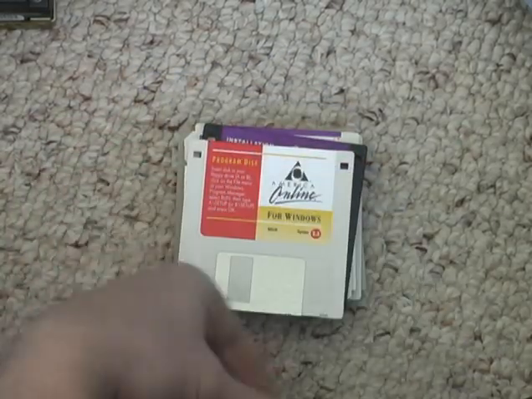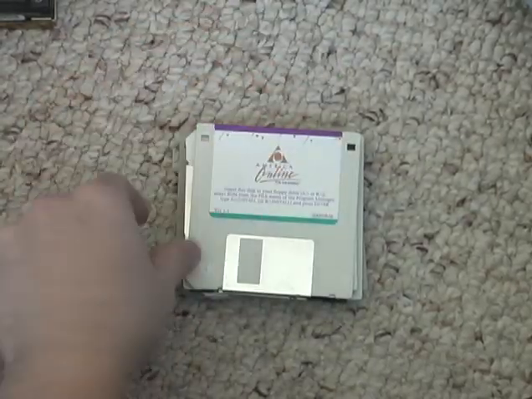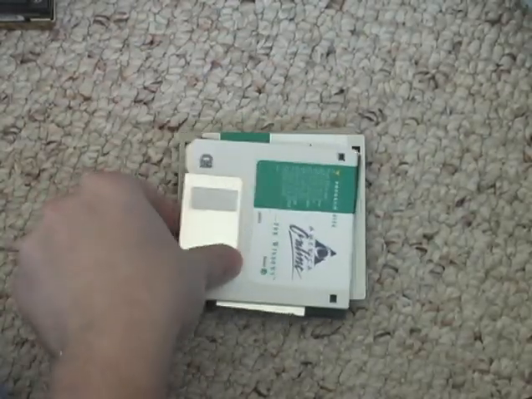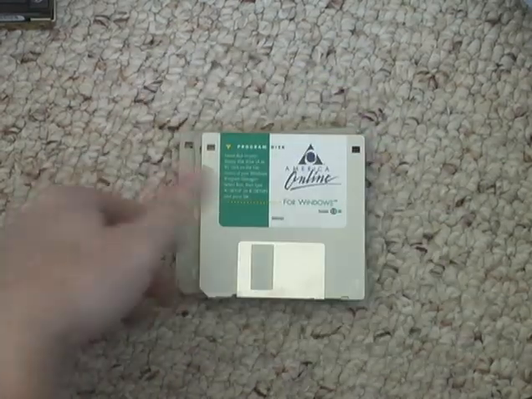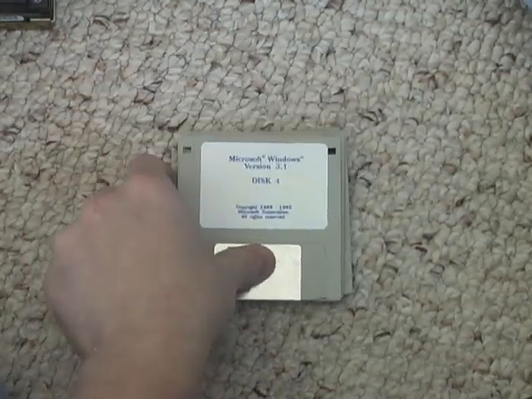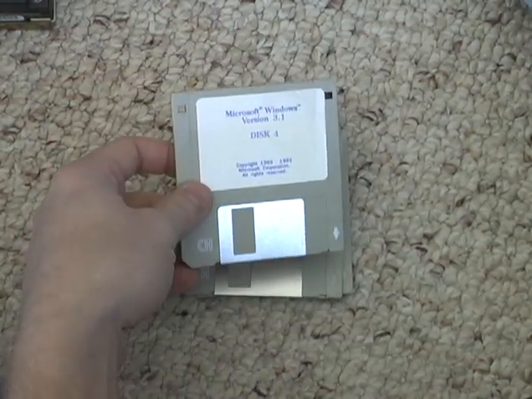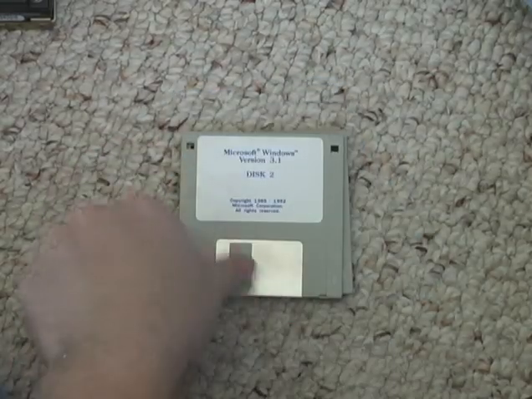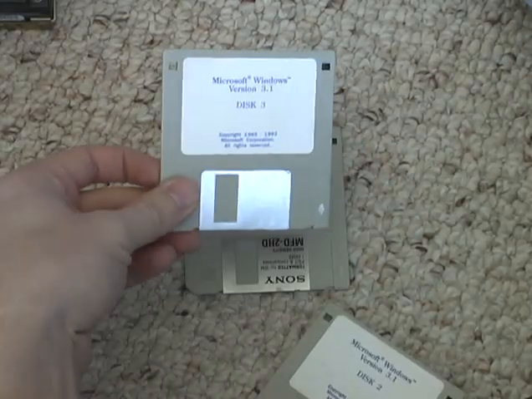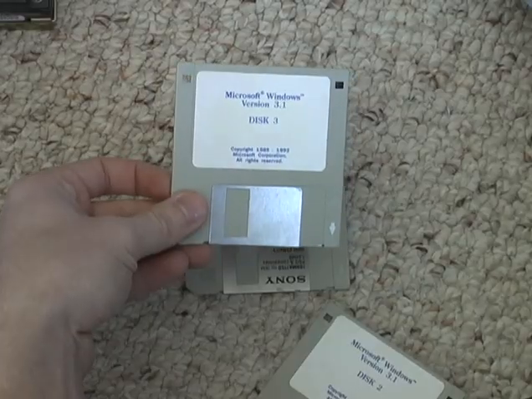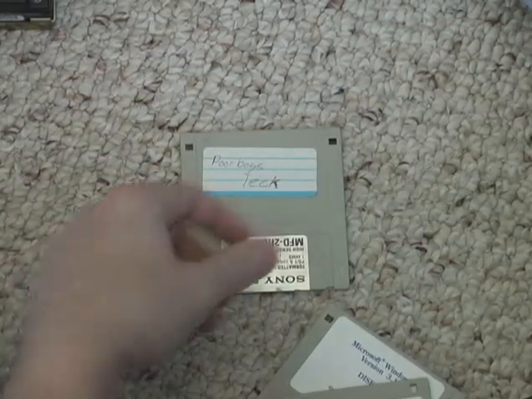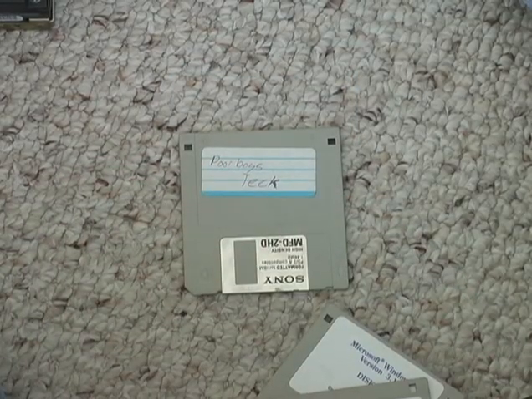Could probably use that. More AOL, Prodigy. AOL. Prodigy. AOL. Oh, Windows 3.1. Disk 4, Disk 2, Disk 3. Now Disk 1. Oh, there we go. Poorboys Tech.